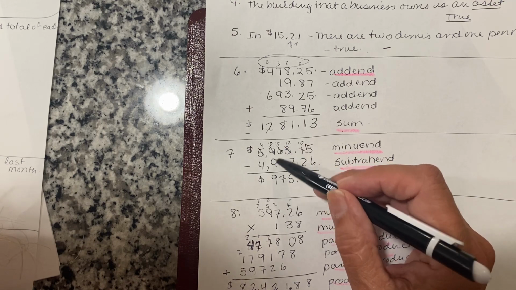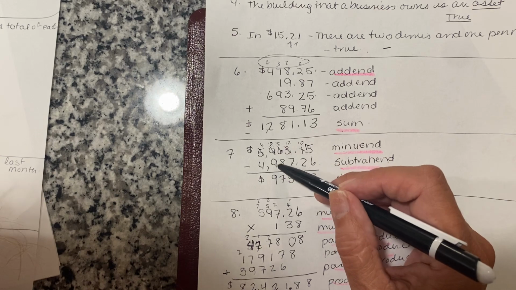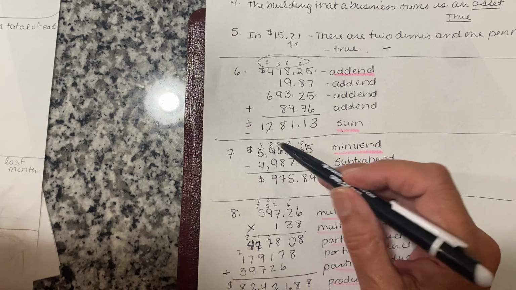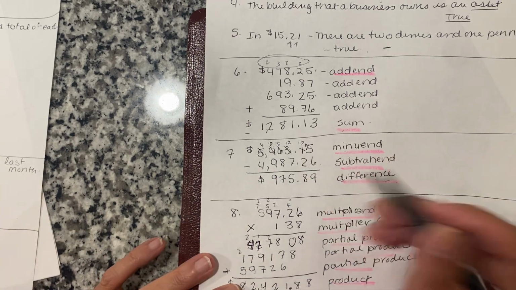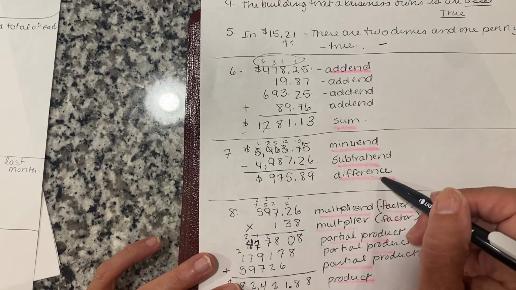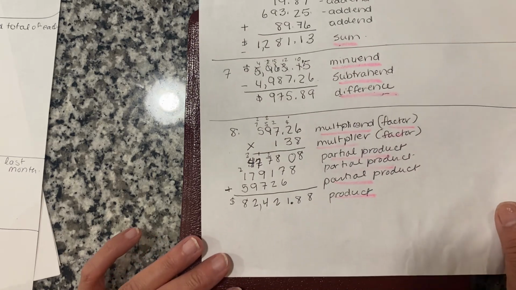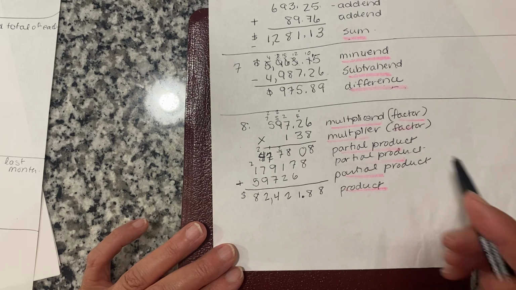And so here we have again, 9 from 8, you can't, so you have to borrow again. So 18, so this would be the difference. So you want to find all that. Now you're going to do a multiplication problem.